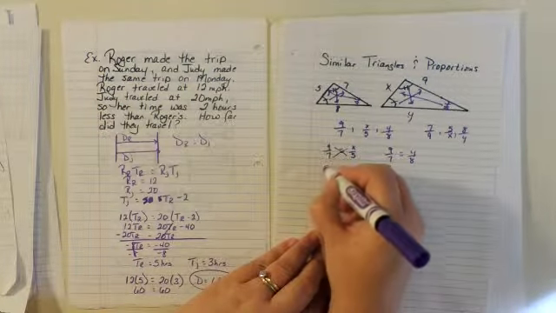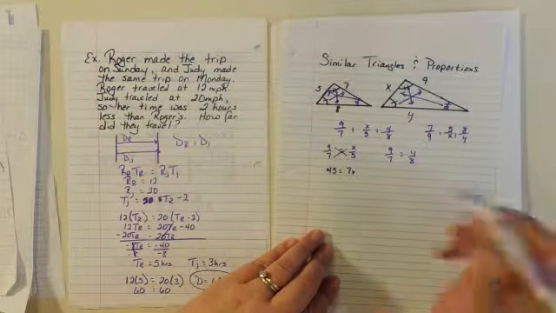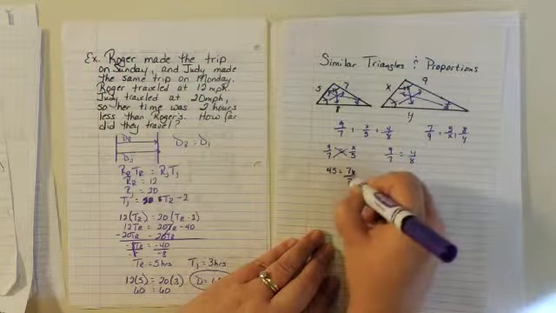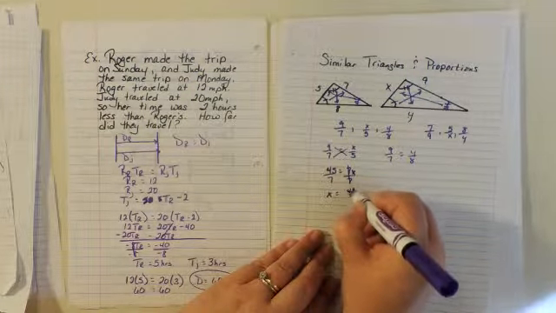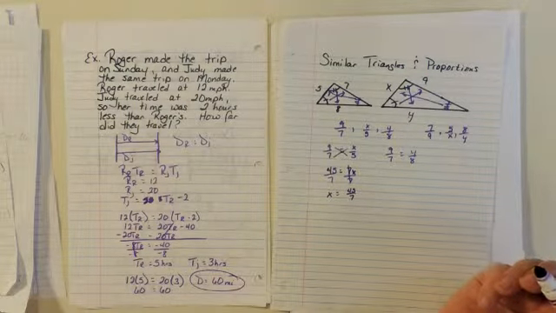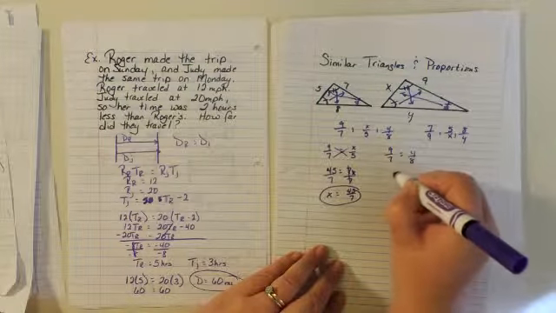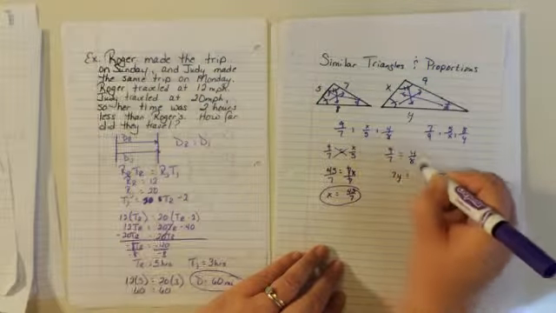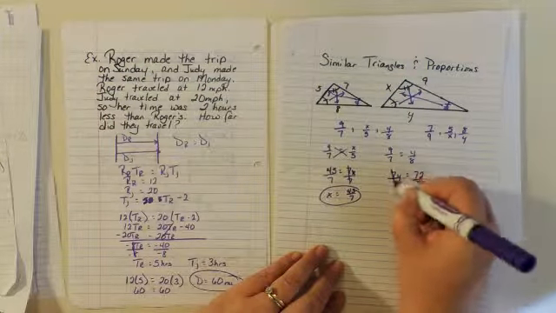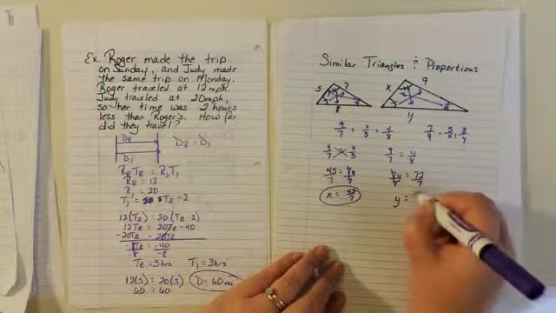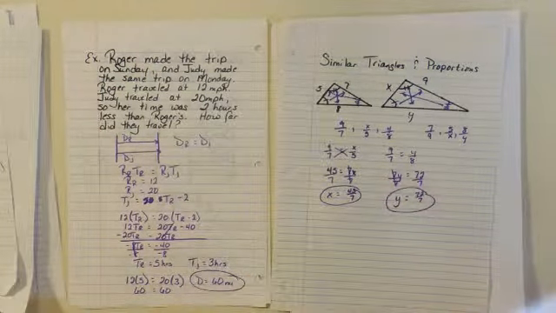So we have 9 times 5 is 45, which equals 7 times x. We'll divide both sides by 7. And we get x equals 45/7. And there's nothing we can do to simplify that. Okay, over here we have 7 times y equals 9 times 8, which is 72. Divide both sides by 7. And we have y equals 72/7. And then, once again, there's nothing we can do to simplify that.